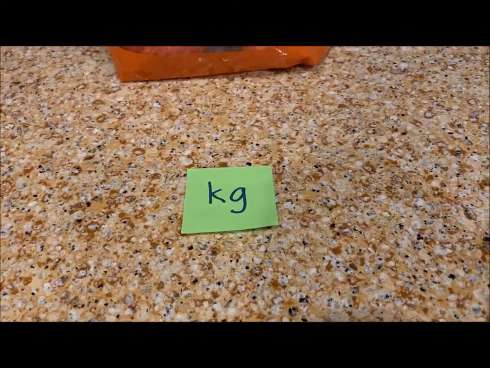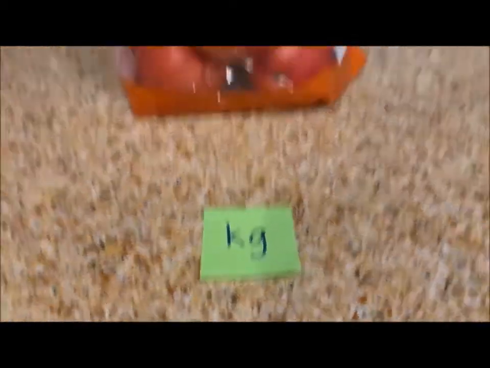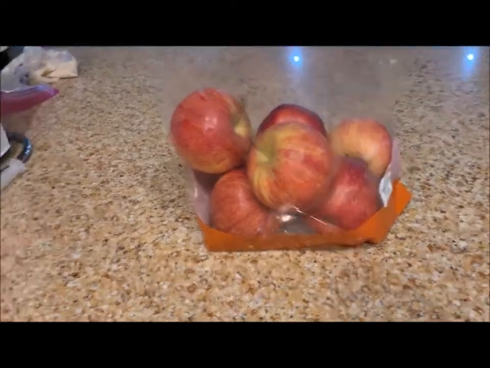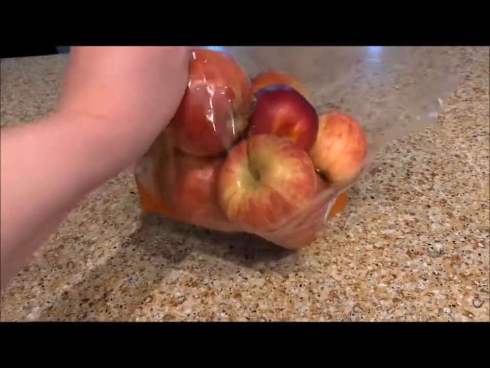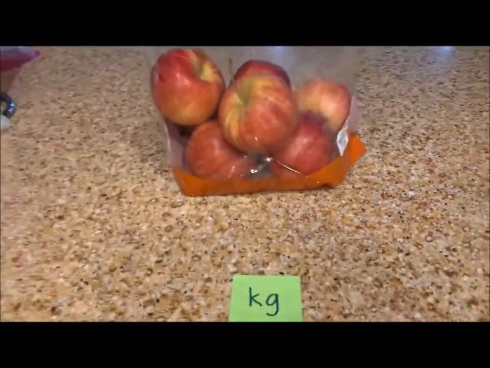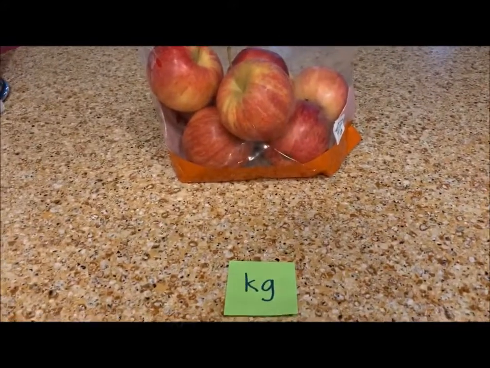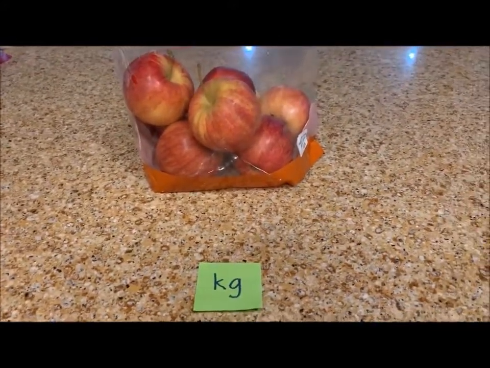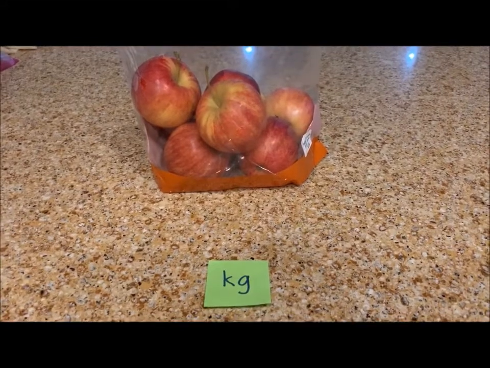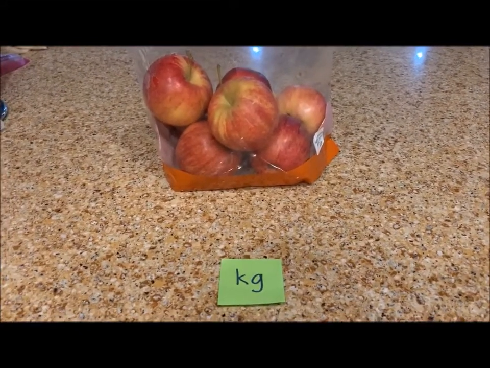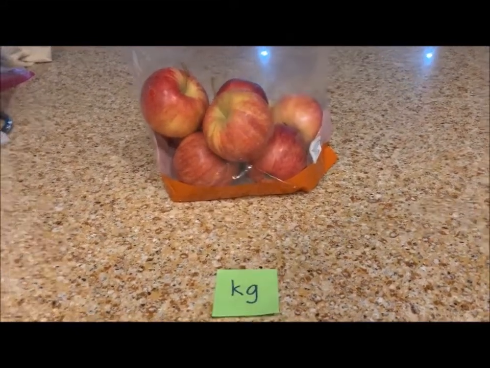The first one is the kilogram. The kilogram is abbreviated kg, and its mass is about this, okay, a bag of like 7 or 8 apples. So that's a little over 2 pounds, okay, and that is our standard unit of measurement. So kilograms are slightly related to pounds, but again, it's a little bit more than 2 pounds worth.